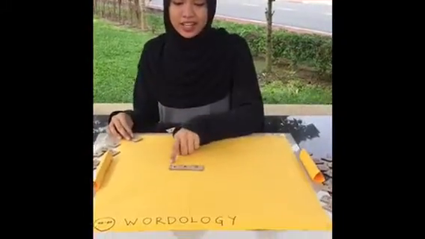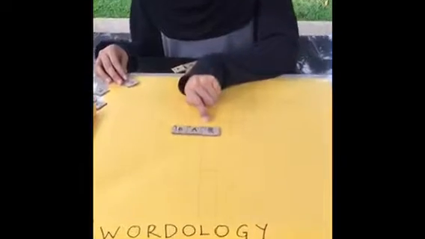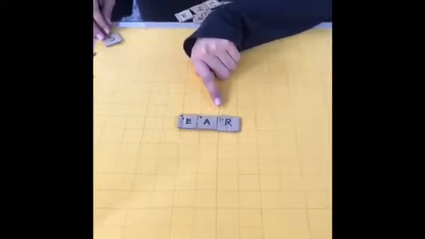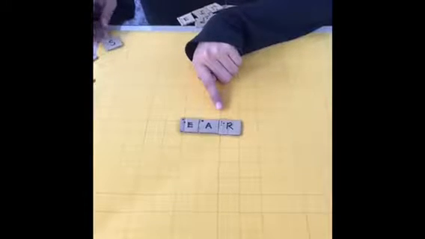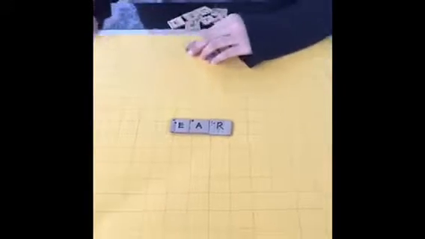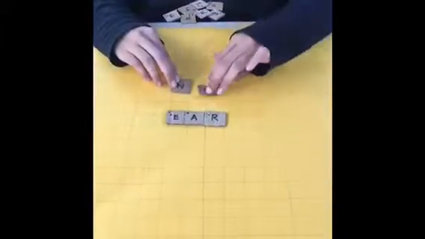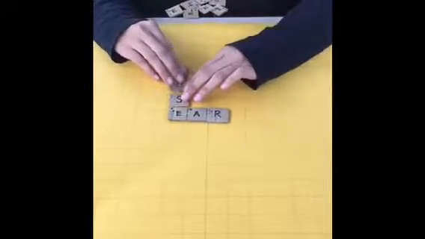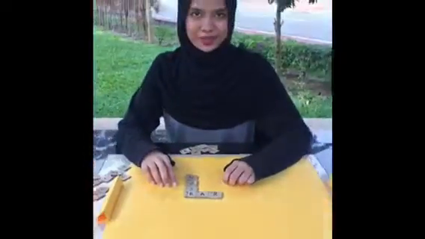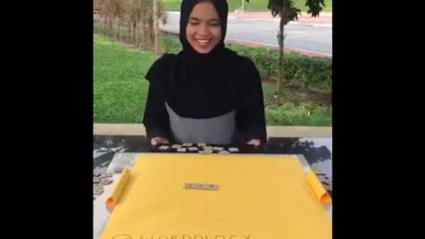For example, it is shown here, ear for the previous question, and then the next question will be, the organ used for smell, so the answer is nose. Then you have to pick these letters and organize them like this. You can mix and match the alphabet as well. That's all.